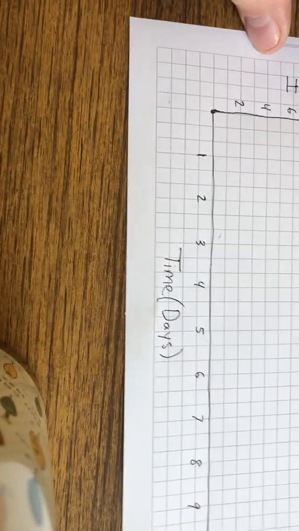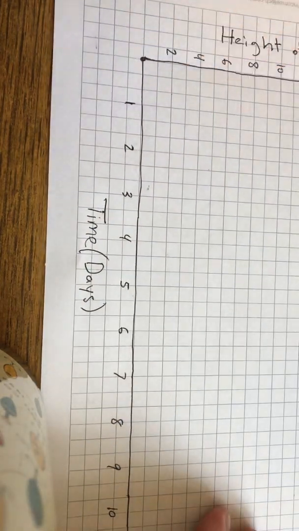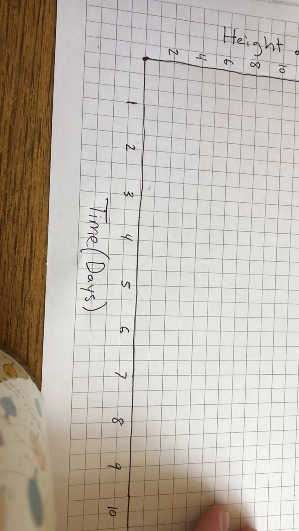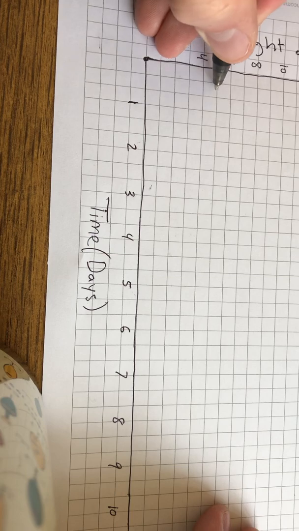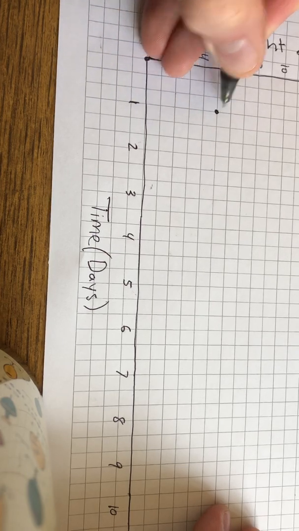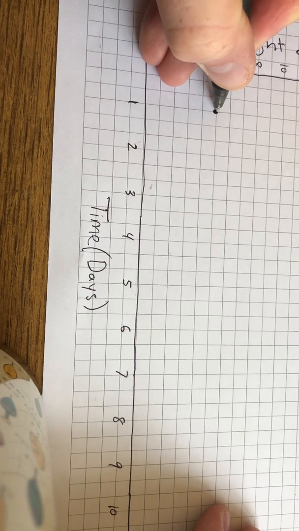And so the next thing would be to graph. So if we look at white light and blue light and green light and red light and no light, they all start at 5 for day 1. So here's day 1, go up, here's 5, so we'd put a little point there.